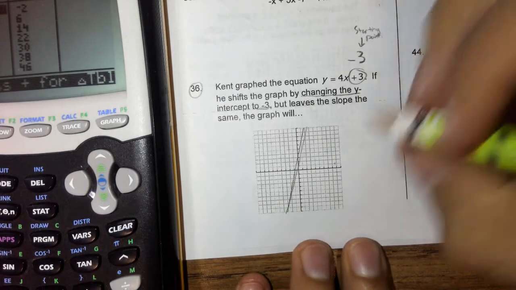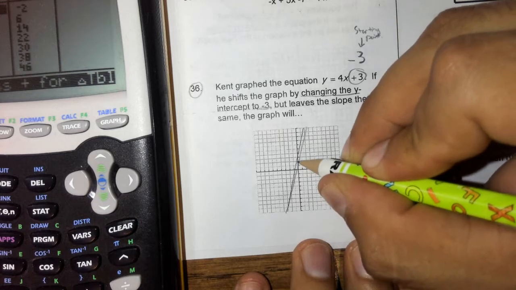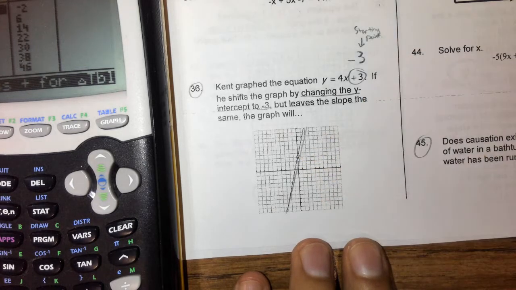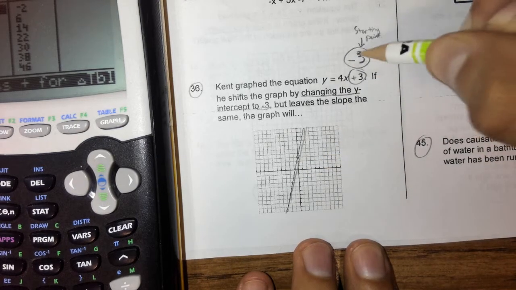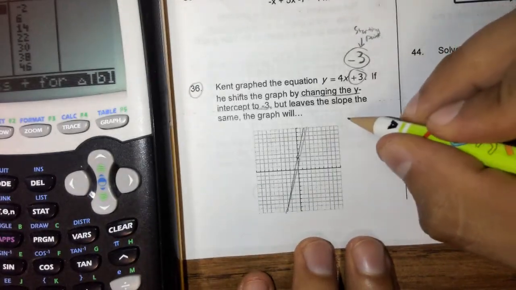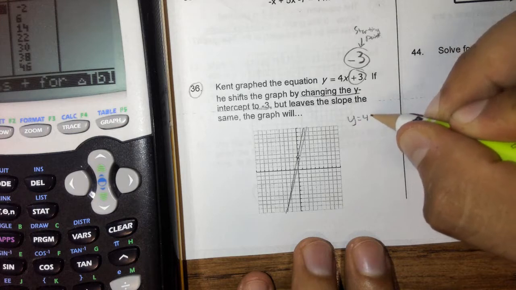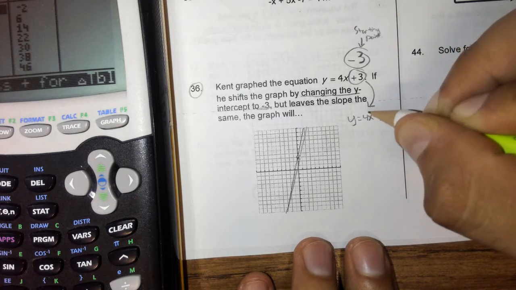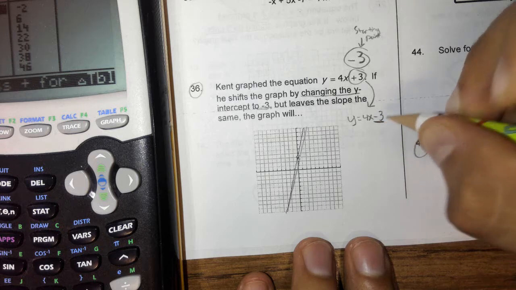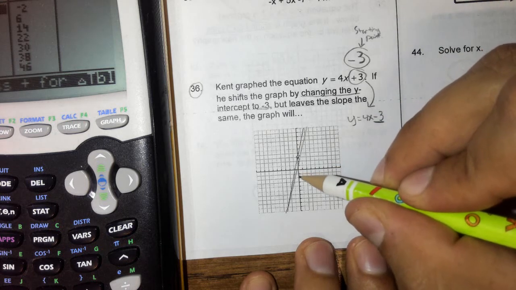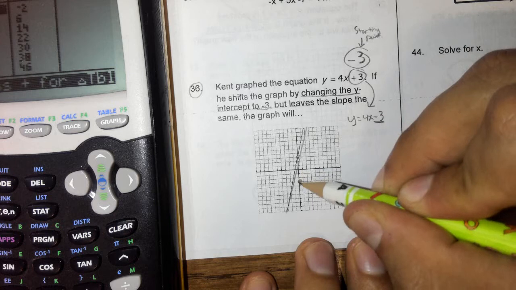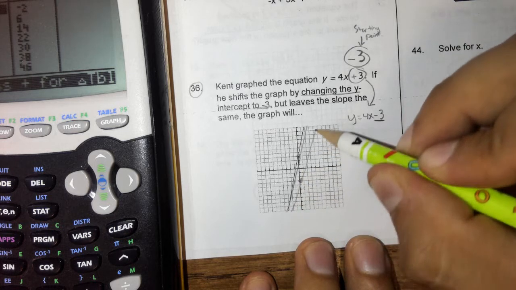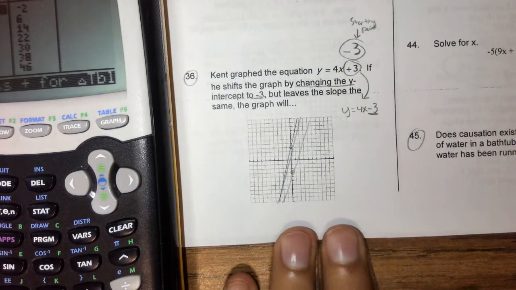So where my graph starts, in this case the first line starts at 1, 2, 3. It starts at above 3 units from the origin. If it were changed to -3, so if instead we had y equals 4x minus 3, so if we go from that equation to this equation, now our new equation is starting at -3, so it would be 1, 2, 3. It would start right there, and again it would have the same slope.